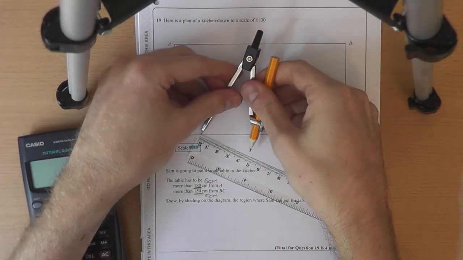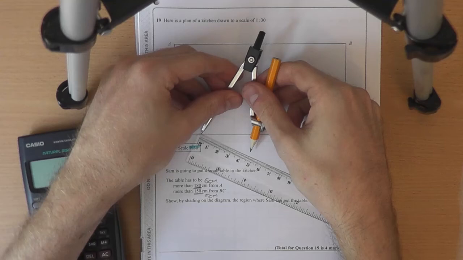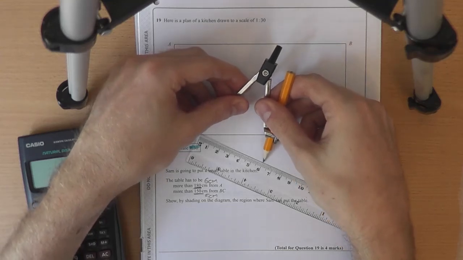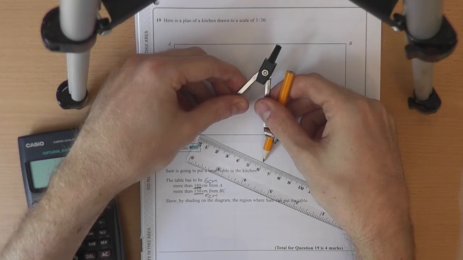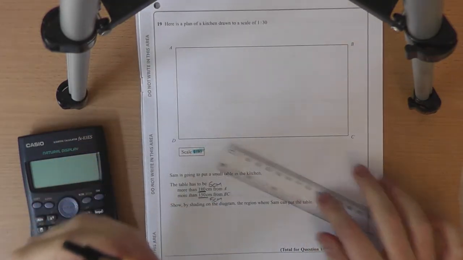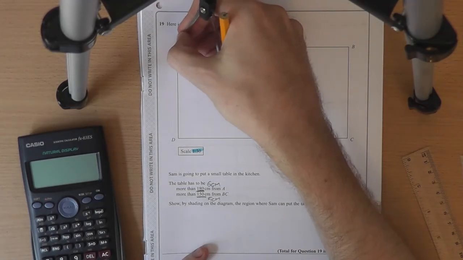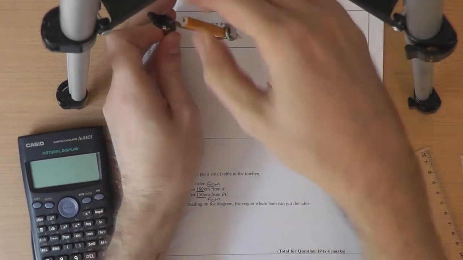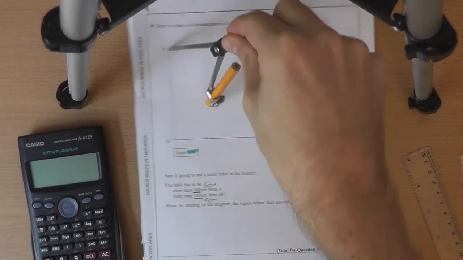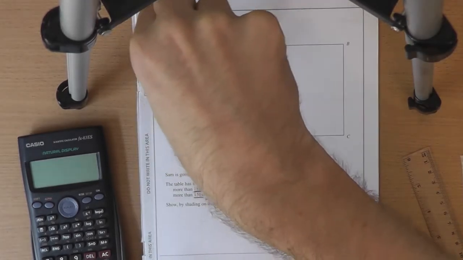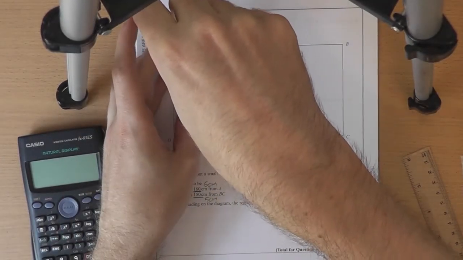So I'm going to put my point of the compass at the 0 on the ruler, and I'm going to open the compass until I get to 6 centimetres with the pencil. I've now set that compass to a 6 centimetre radius. I'm going to place the point of the compass quite firmly into the paper at A. I'm going to hold my compass very carefully. I'm only going to hold my compass on the top bit there. And I'm going to draw a nice sweeping circle around A.